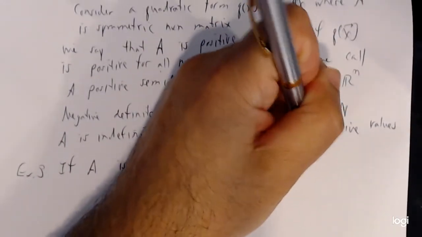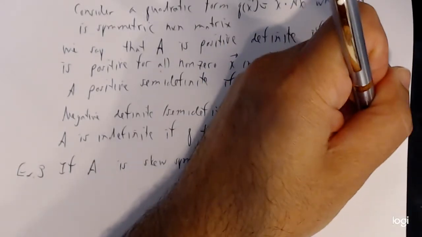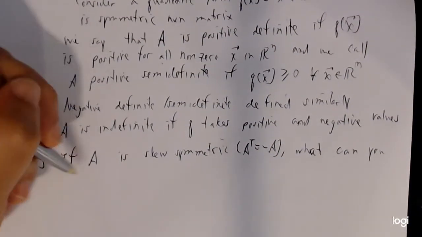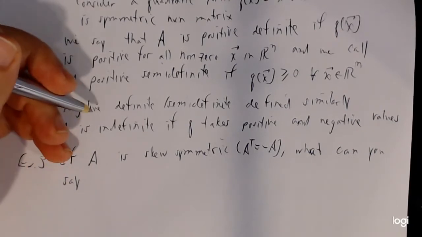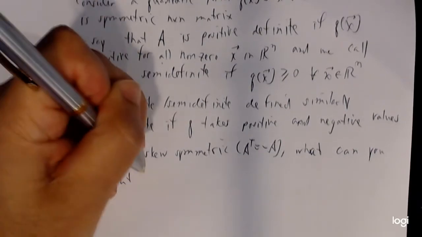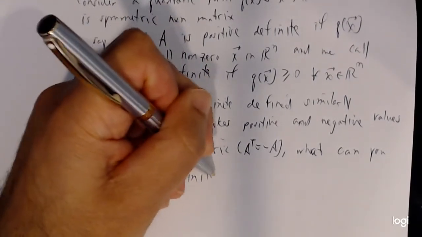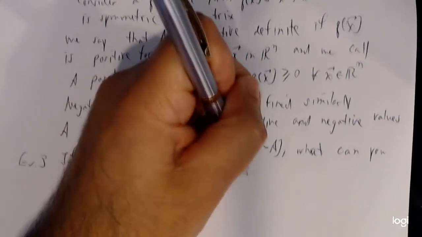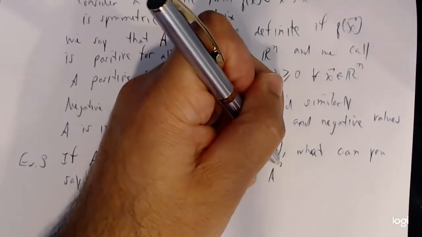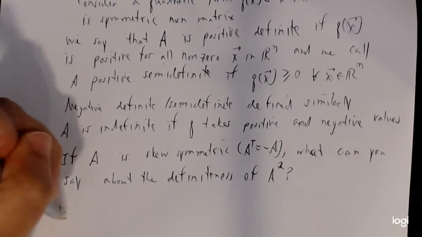The question then is, what can you say about the definiteness of A squared?